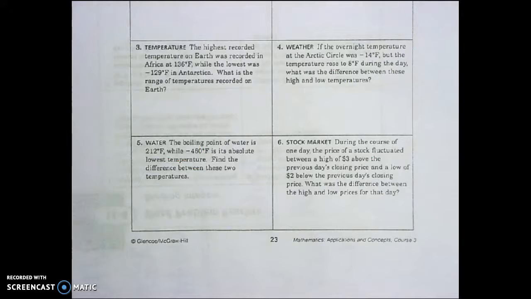Number 3, the highest recorded temperature on Earth was recorded in Africa, 136 degrees Fahrenheit, while the lowest was negative 129 in Antarctica. What is the range of the temperatures recorded? So that is 136, the highest, minus the lowest, negative 129.